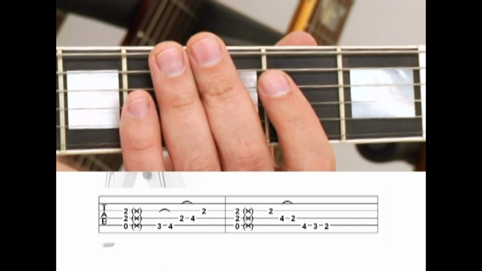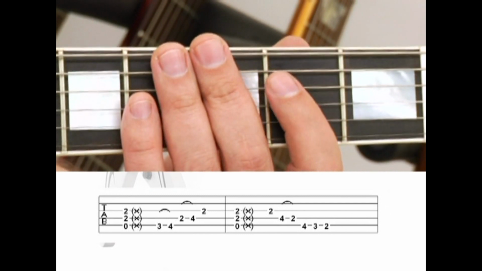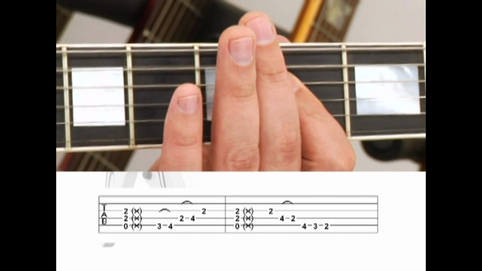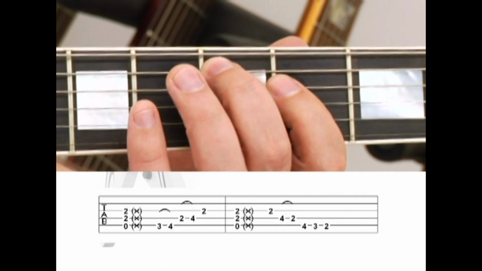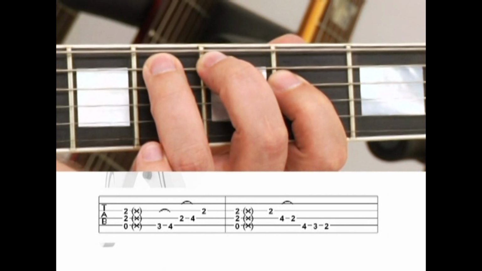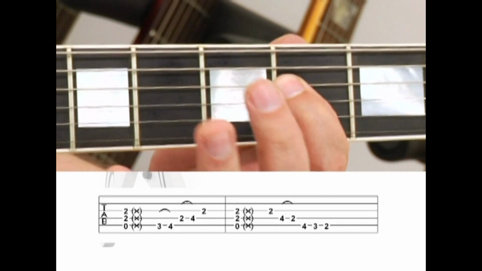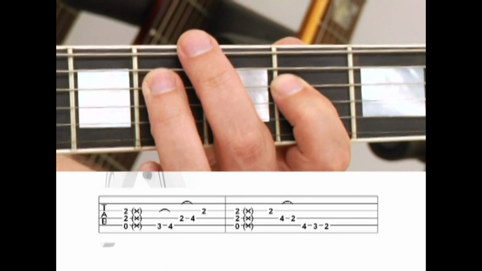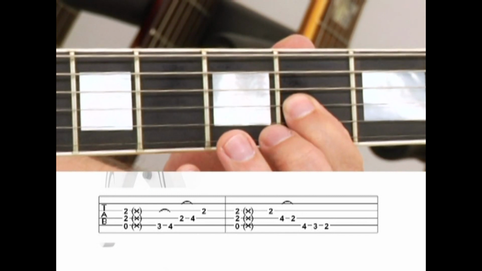For the A rhythm, we'll apply the same pattern. So play A5 and mute to the 5th string 3rd fret, hammer to 4, to the 4th string 2nd fret, hammer to 4, and on the 3rd string 2nd fret.